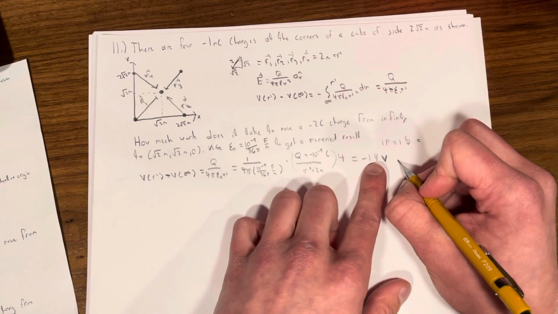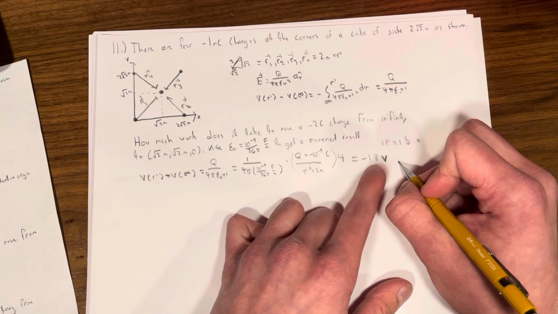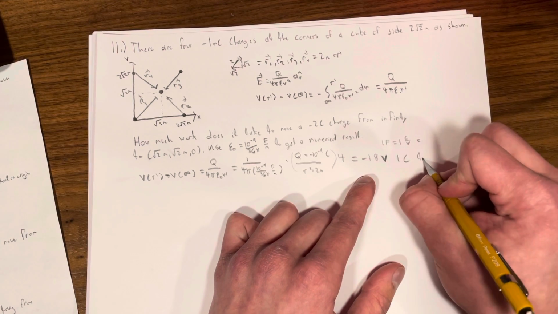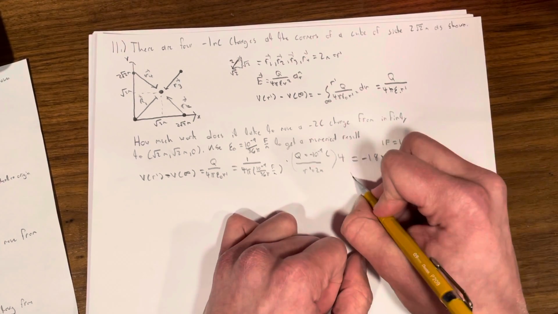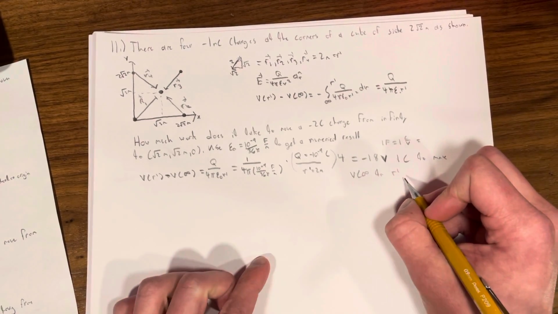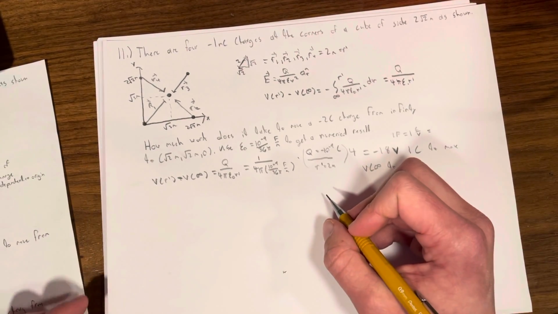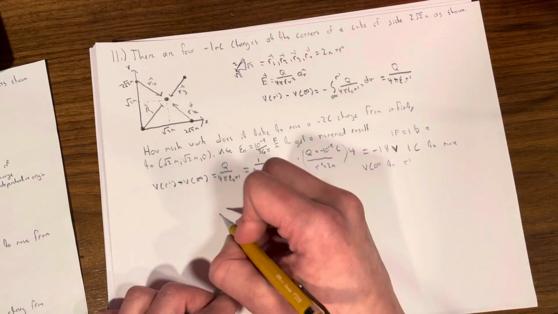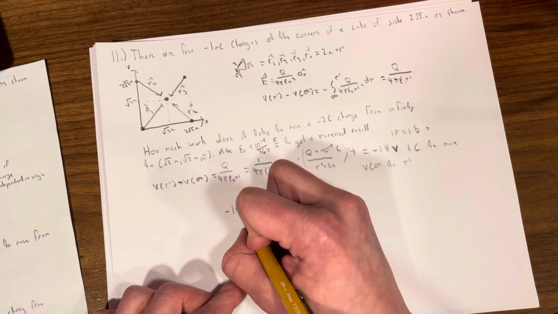And this is the electrical potential for a 1 C charge to move from V infinity to R prime. So we need to find now how much work it takes to move a negative 2 C charge. So first, I'm going to convert this negative 18 volts.